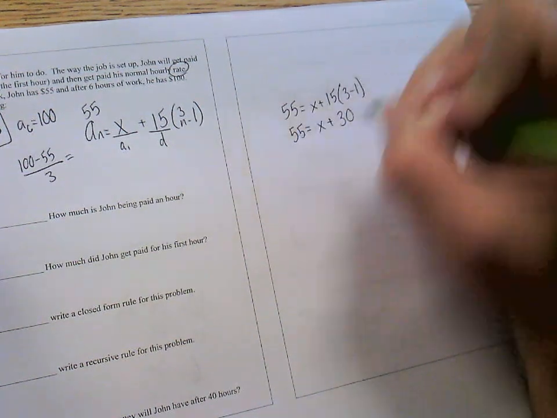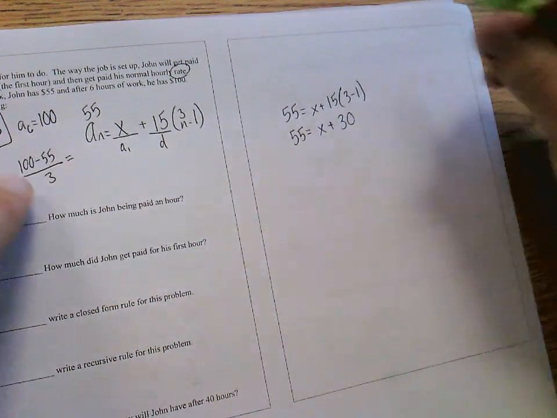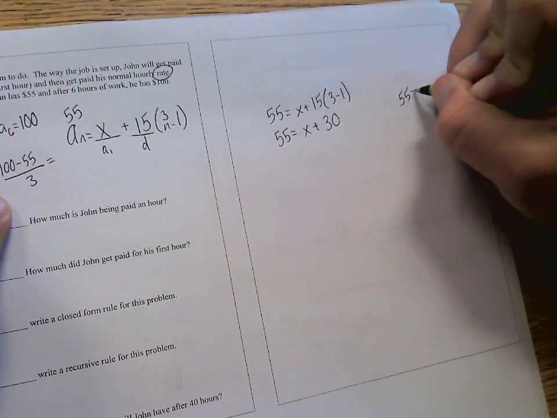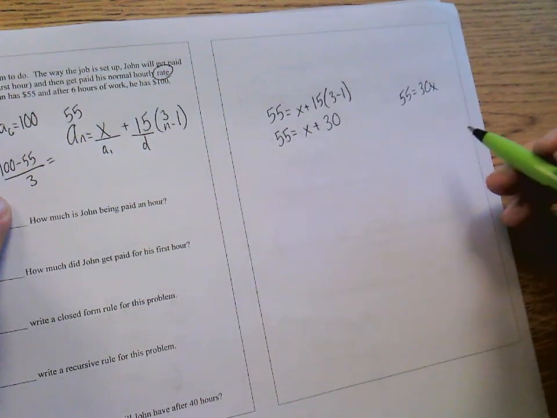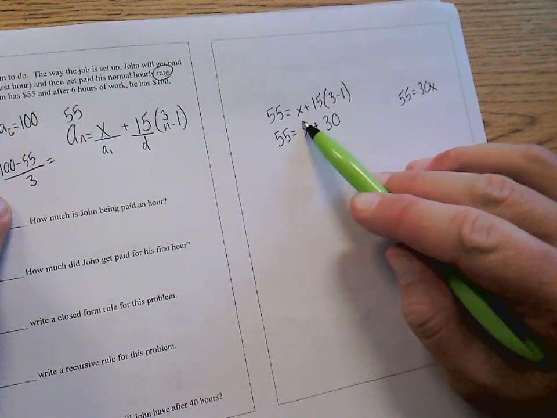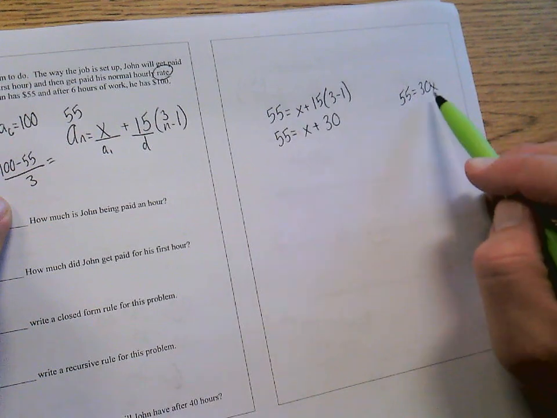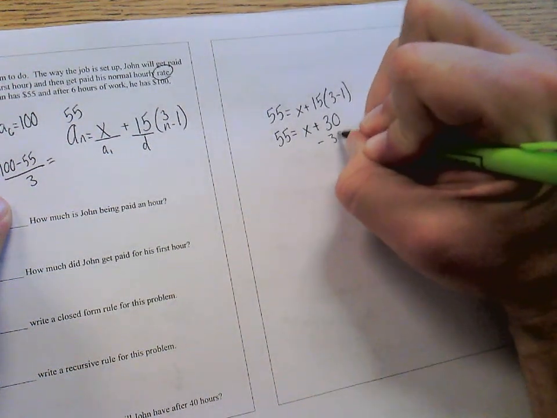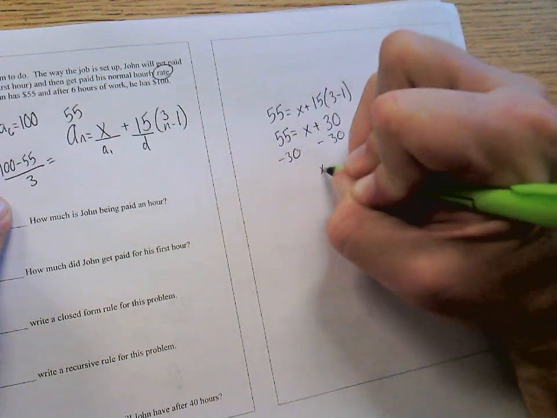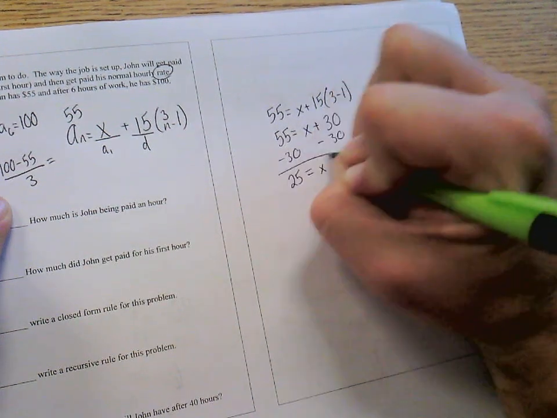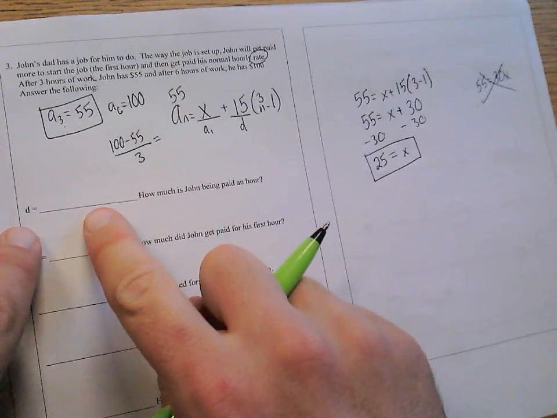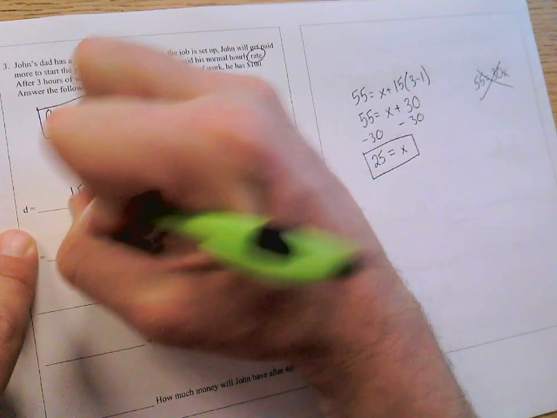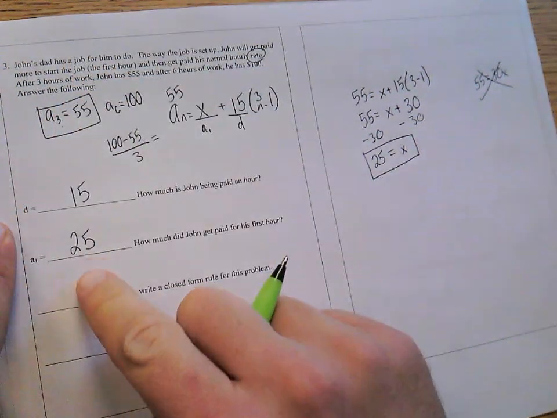I can't tell you how many people do this. Don't do this, but I'm showing it to you. They go 55 is equal to 30x. So all of a sudden this addition problem, which clearly is an addition problem, has now gone to a multiplication problem. Don't make that mistake. Subtract 30, subtract 30, x is equal to 25. This is my first term. So how much did John make an hour? 15 bucks. But his first hour he made 25 bucks.